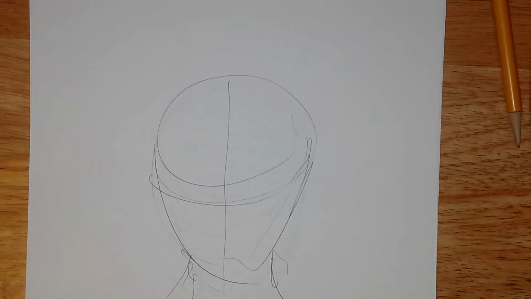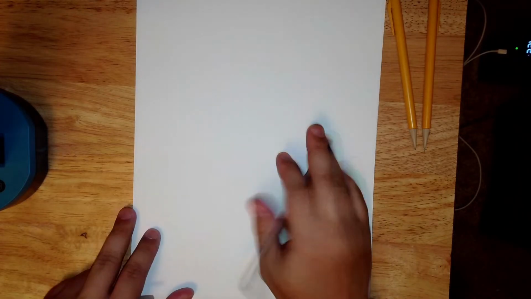But if I'm, let's start with a new page. So let's start with it zoomed out. So if we look at this and we look at a person or a figure, how do you see a figure? Do you see them as a simple drawing, a simple shape? How do you see someone to draw them?